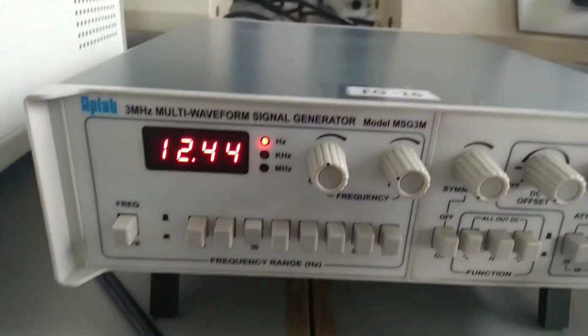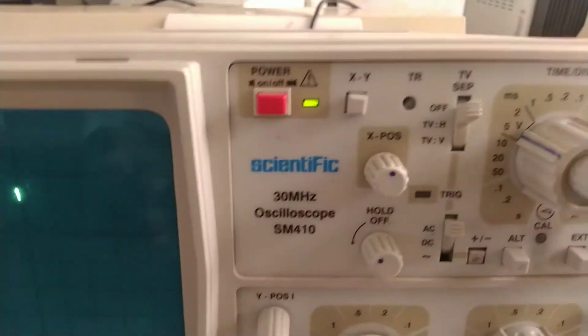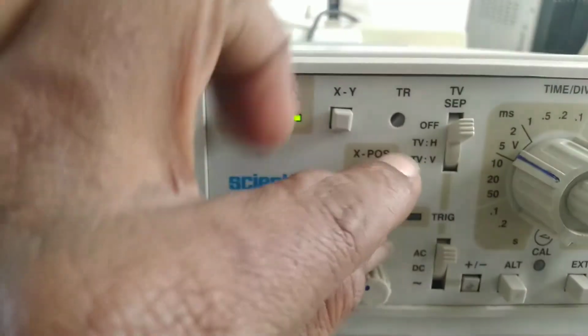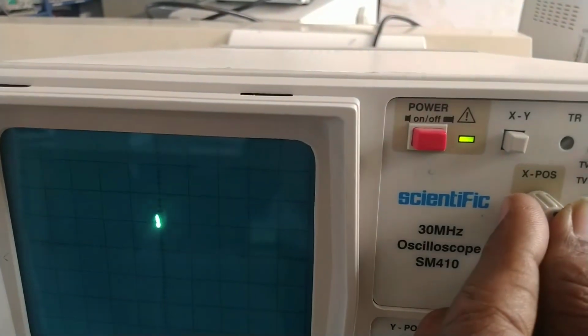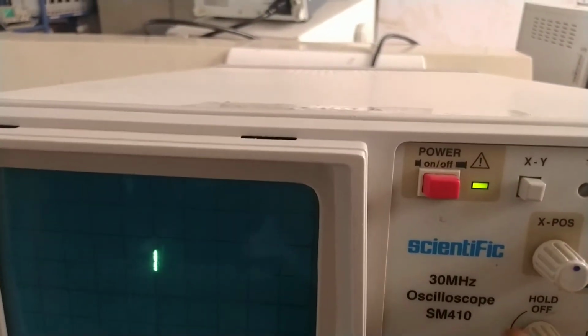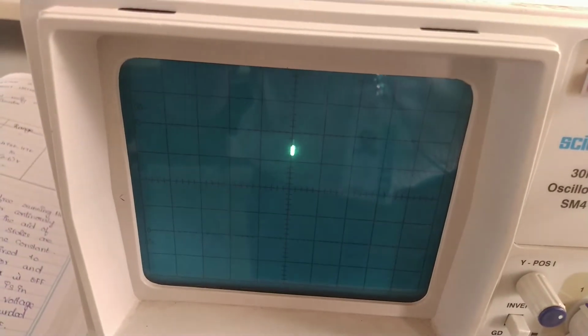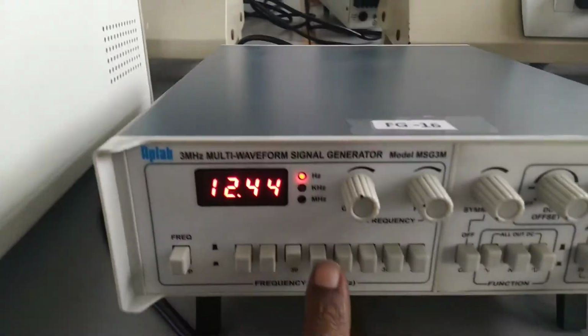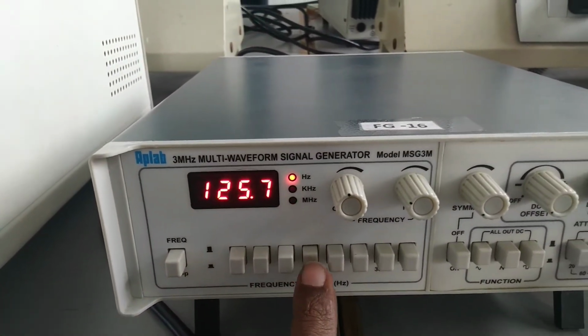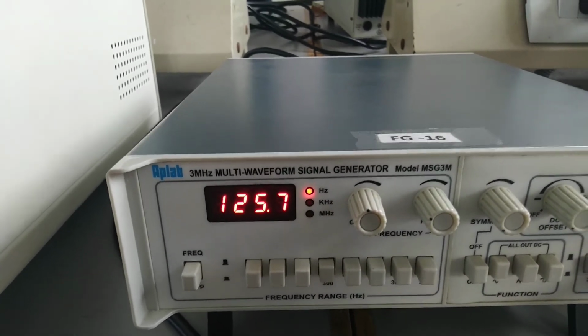For the 12 Hertz frequency, we are measuring the output, and from this expression we can take this voltage as 0.6. Next we will increase the frequency to 125 Hertz.